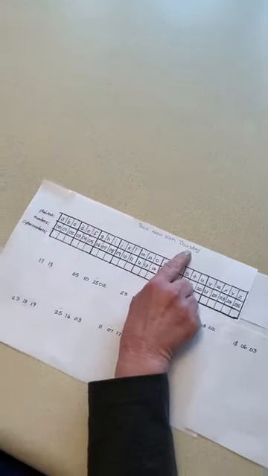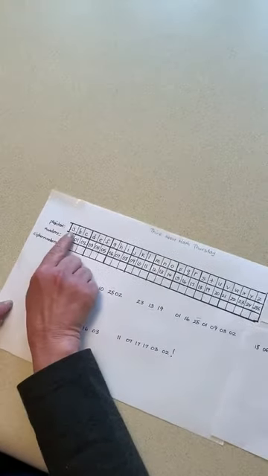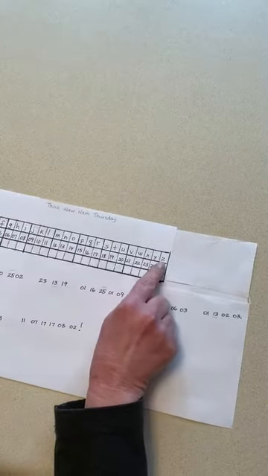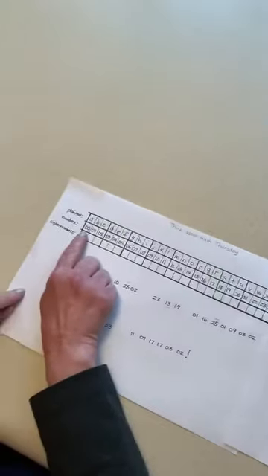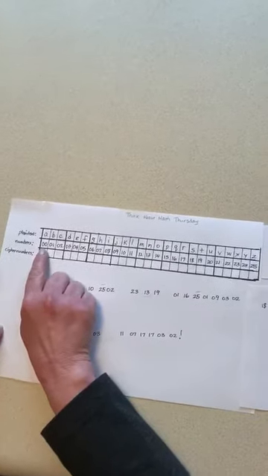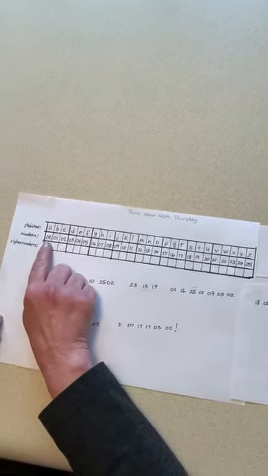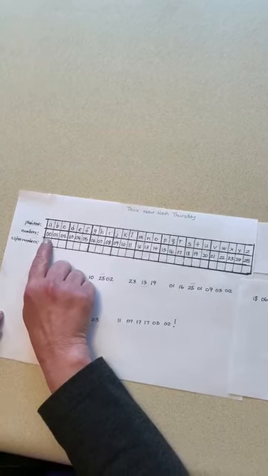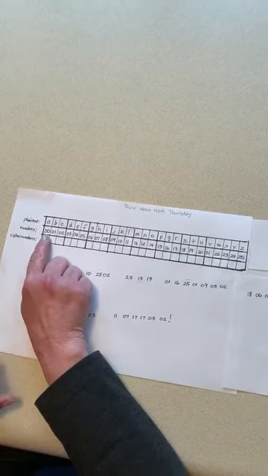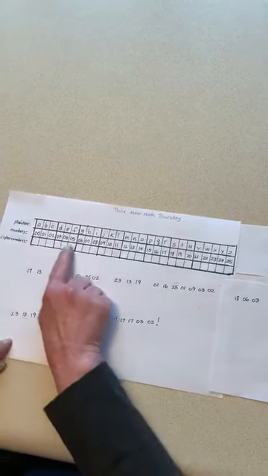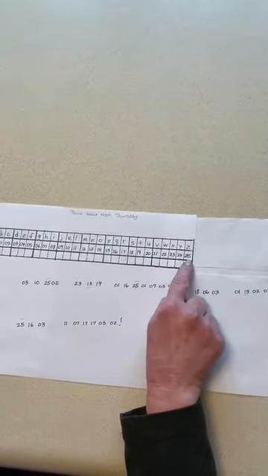It'll say Think About Math Thursday at the top. And you will see the letters of the alphabet from A to Z. And underneath them, there are numbers. But what you might notice is normally we count our alphabet with 26 letters because we start with 1. This sheet uses 0 under A, and it goes all the way to 25.